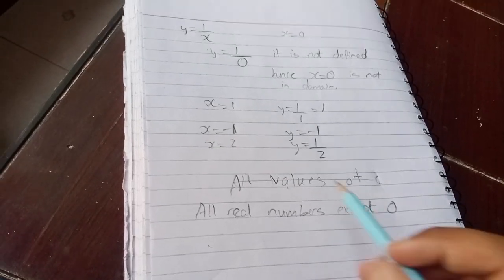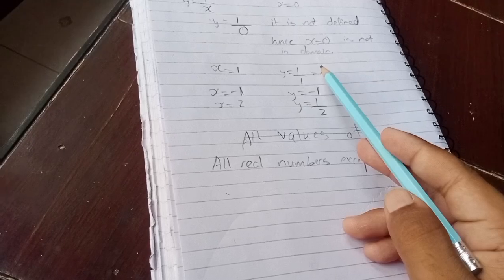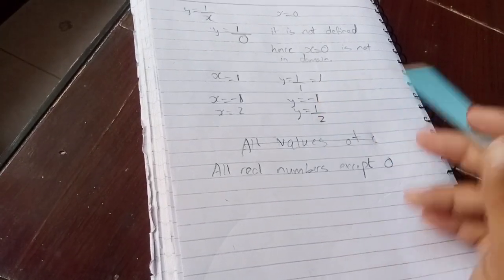If we put all real numbers in the equation, we get answers like 1, negative 1, 1 by 2.